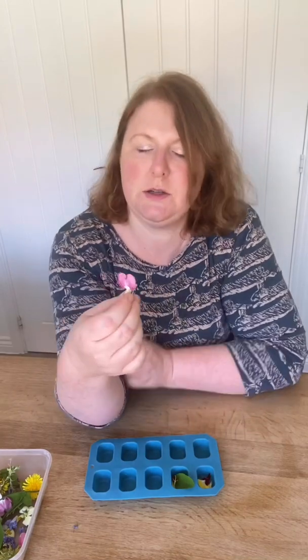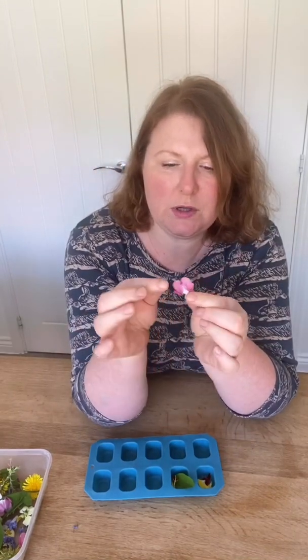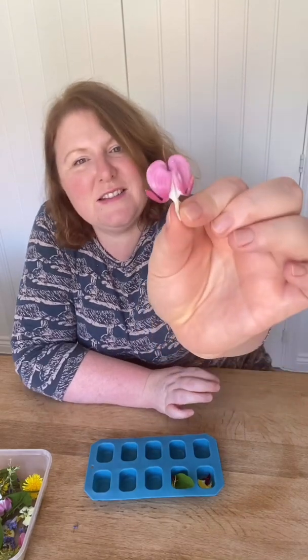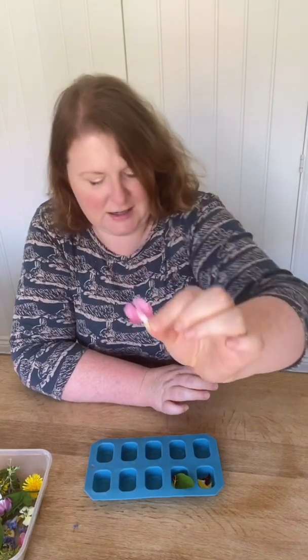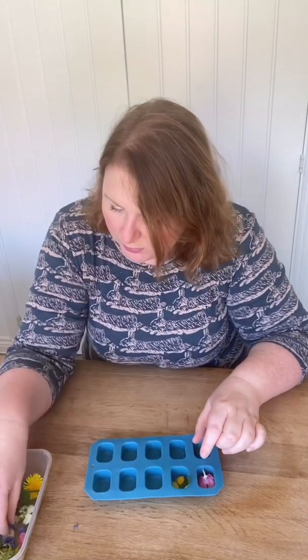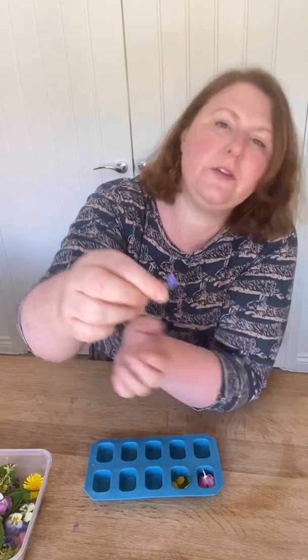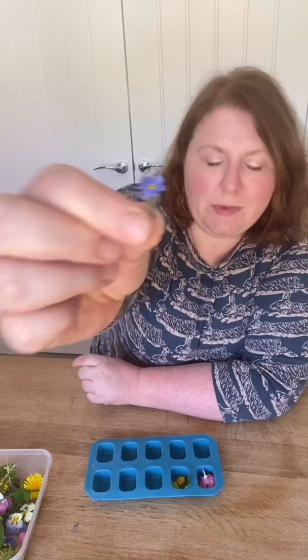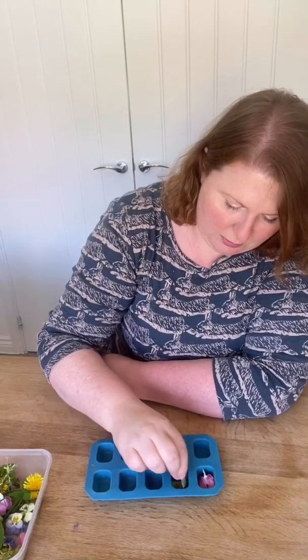And then I've got a very pretty plant in my garden, which is called a weeping heart. As you can see, the flowers look like they're hearts. So I'm going to put that into one of my moulds too. And some of these really lovely tiny flowers, they're called forget-me-nots. I'm going to pop that into my mould.